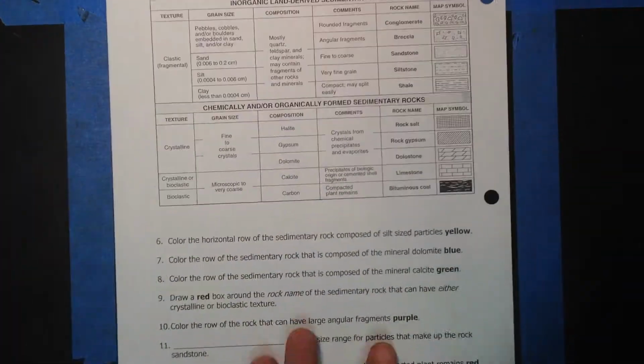So, did I color that? I think I did. Blue. Did it. Okay. On to the back.